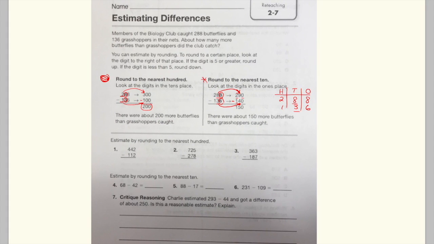All right, let's work on these problems together. Number 1, 442 minus 112. You are going to be rounding to the nearest hundred. The second one is 725 minus 278. And the third, 363 minus 187. Go ahead and stop the video and complete all 3 of those problems. Press play again and restart the video to get the answers.